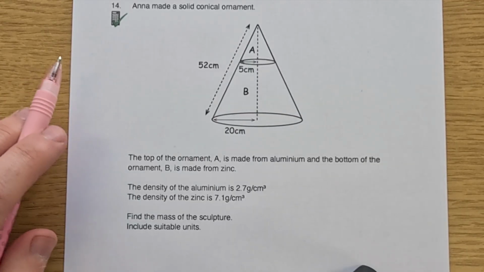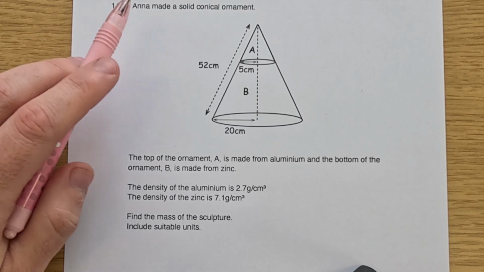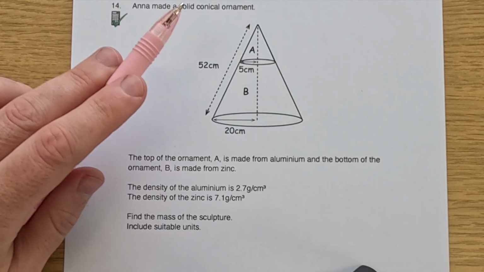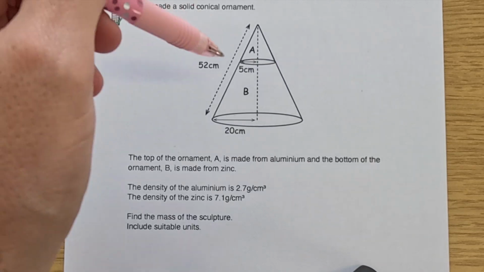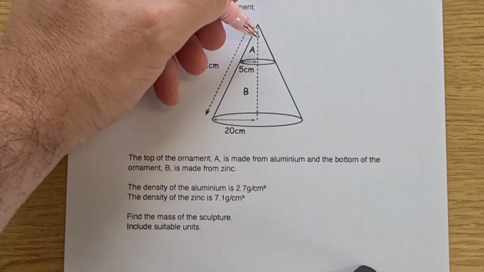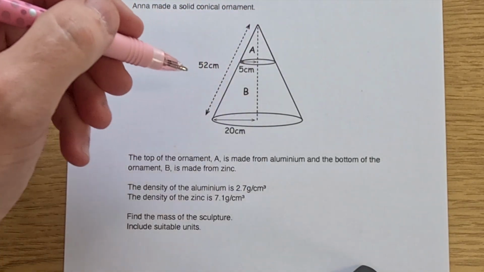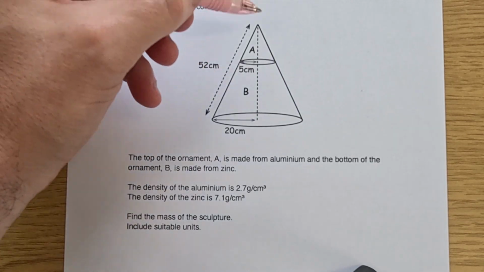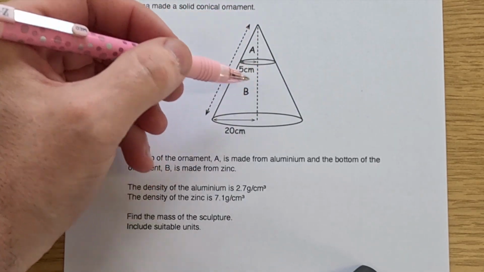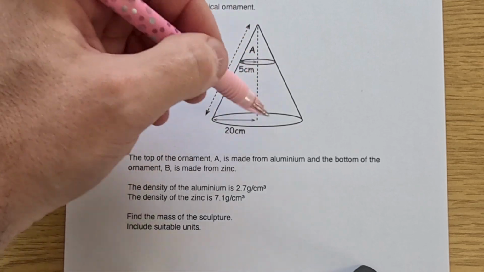Okay, let's have a look at our last question, question number 14. Question number 14 says, Anna made a solid conical ornament. The top of the ornament A is made from aluminium, and the bottom of the ornament is made from zinc. So this is solid aluminium and this is solid zinc. So we've got this cone at the top and this frustum beneath.